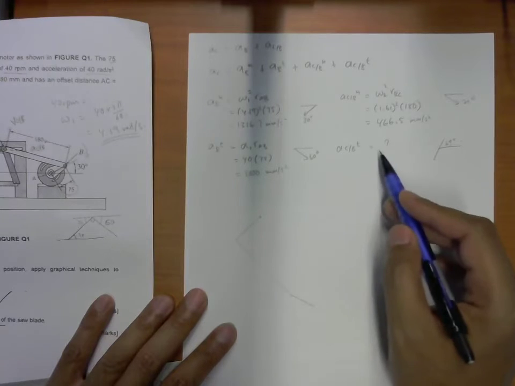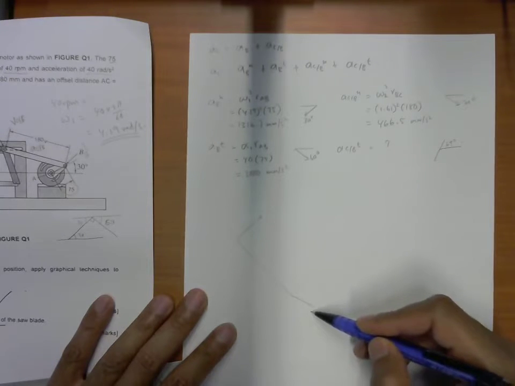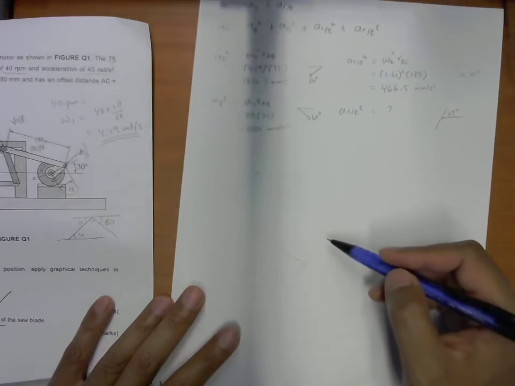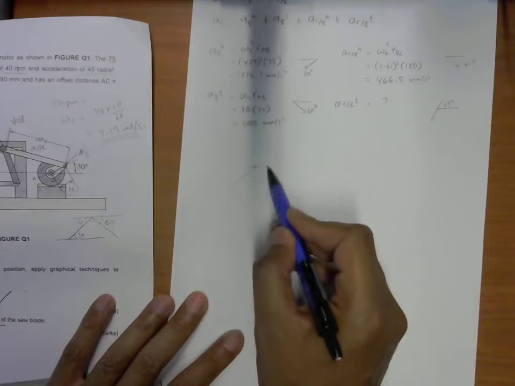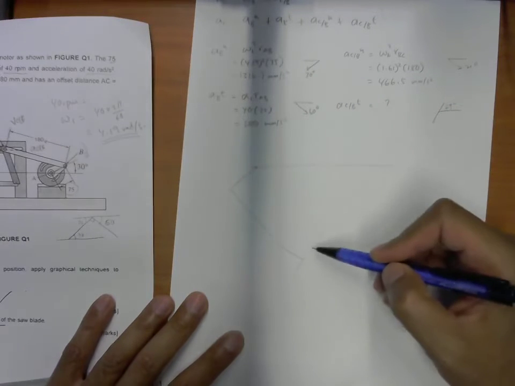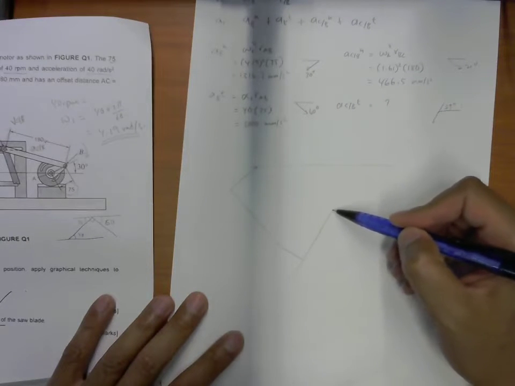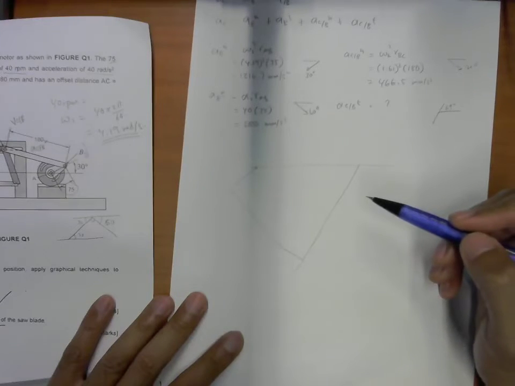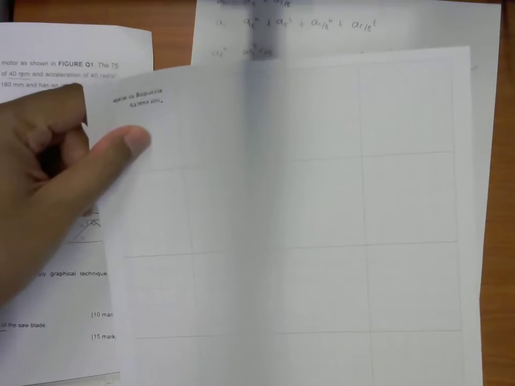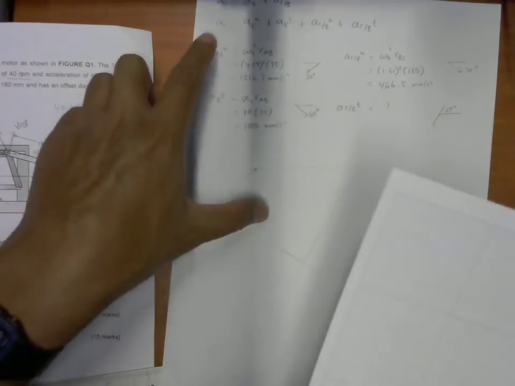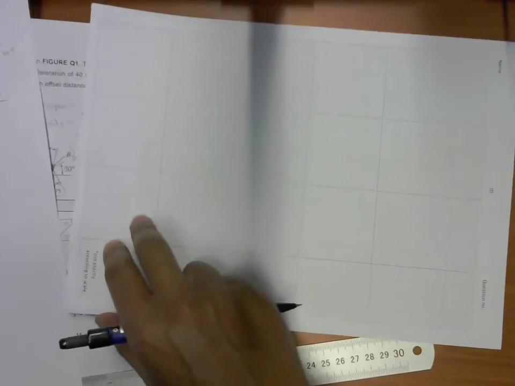Then we don't know what ACBT is, but it's going to be about 90 degrees here, going towards the top or bottom. But we know that AC will be horizontal, so ACBT will be going in this direction. To draw this, we need to decide whether to draw horizontally or vertically. In the previous group, I drew it horizontally. But of course, we need a proper scale. What is the appropriate scale for this one?